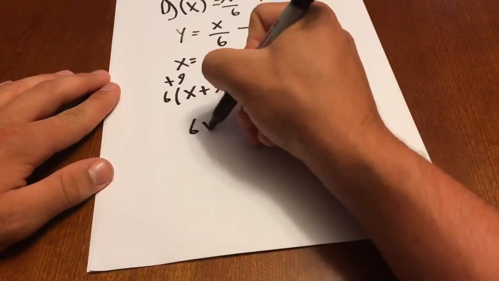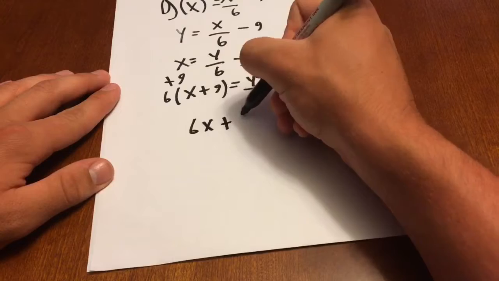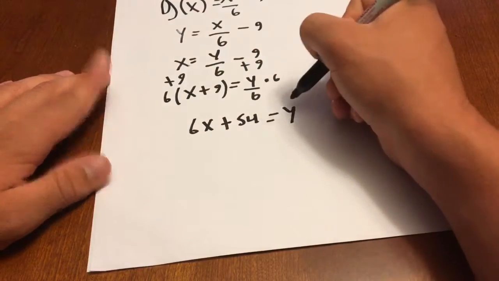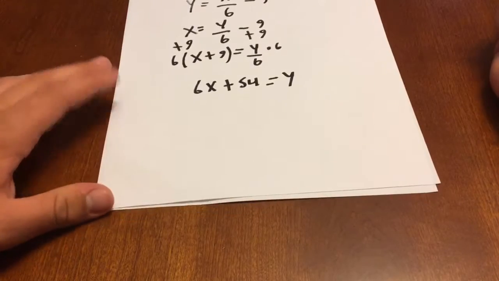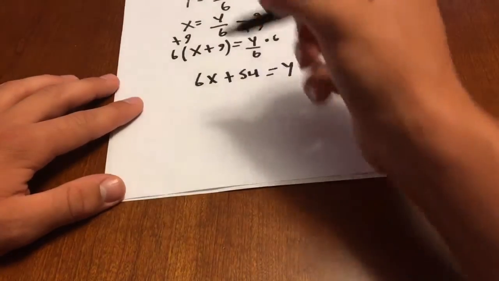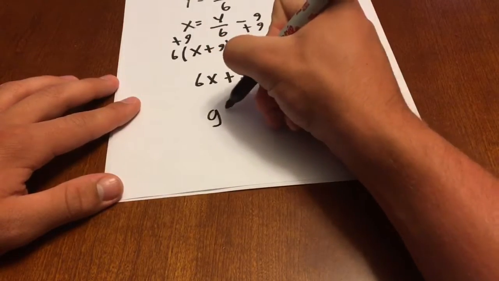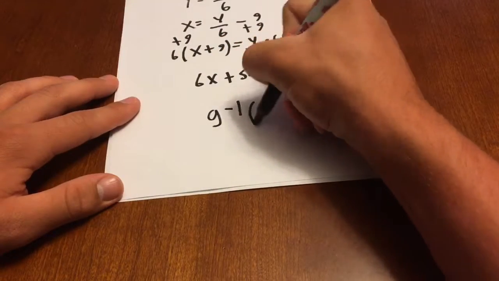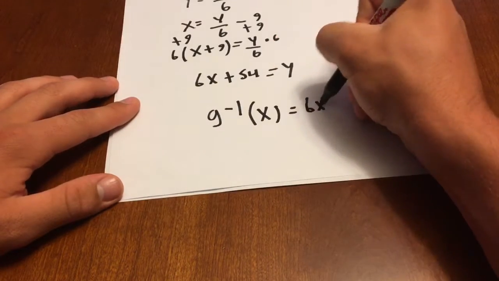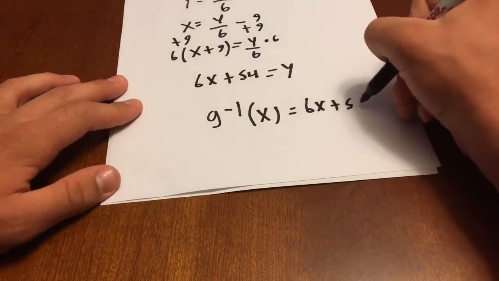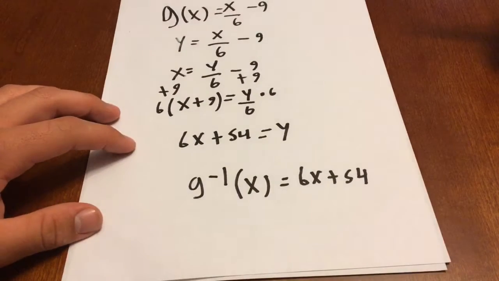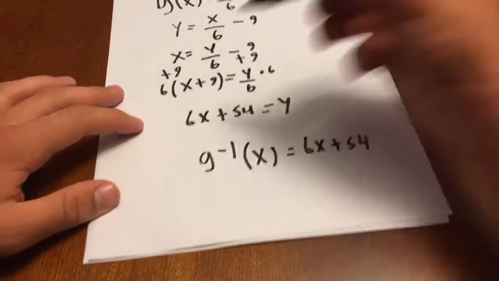So you get 6x plus 54 equals y. Okay, and we need to set it not just equal to y, but equal to g of negative 1 of x equals 6x plus 54. And that's the inverse of g of x equals x over 6 minus 9.